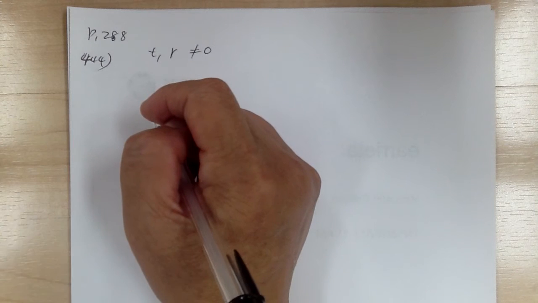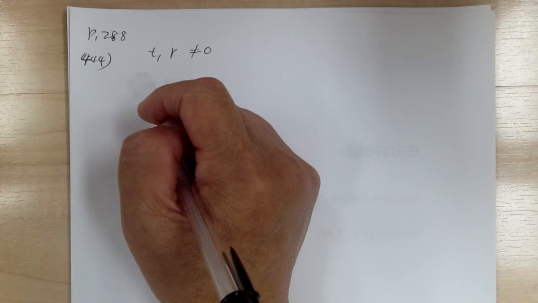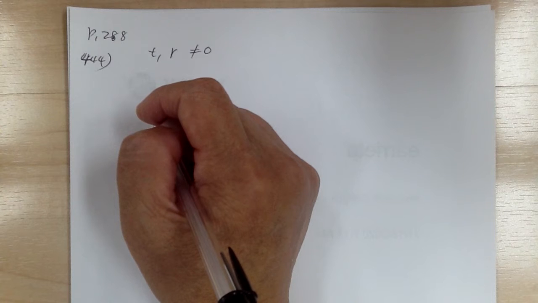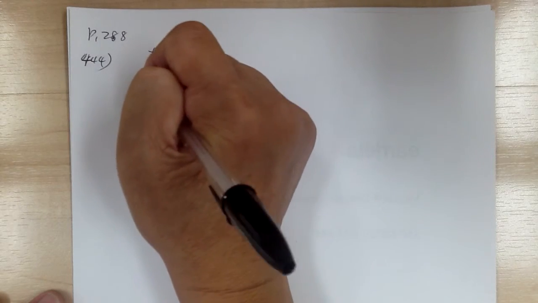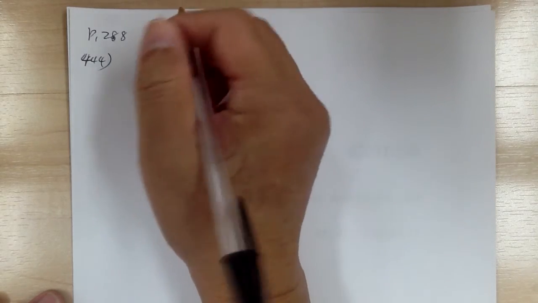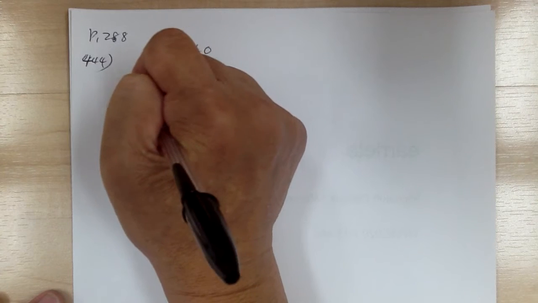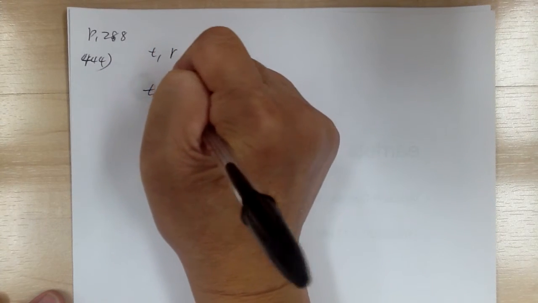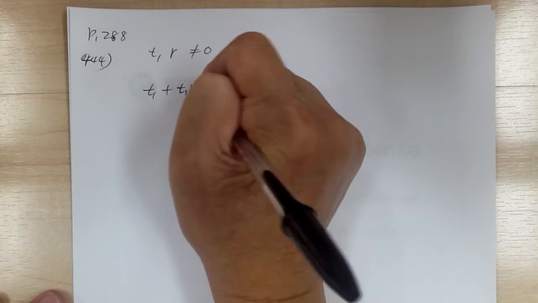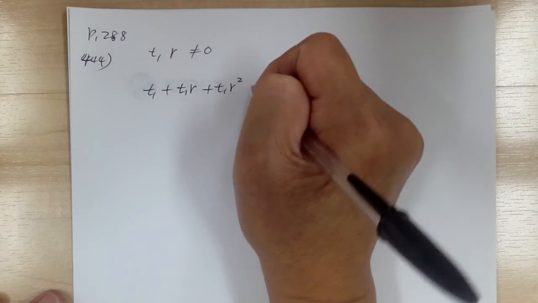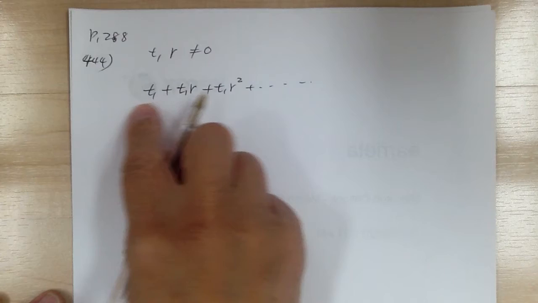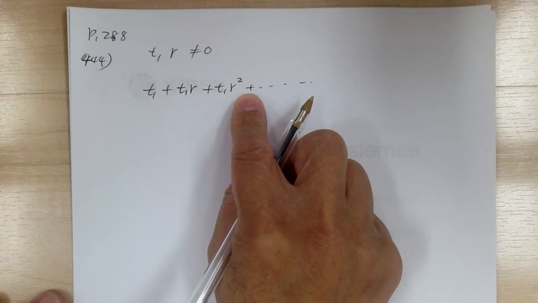Okay, with geometric, and an arithmetic sequence with first term 0 and a third. Okay, so you got two sequences. The first one is geometric. So you got T1 plus T1 times R plus T1 R squared, plus dot dot dot. So that's your first geometric series.